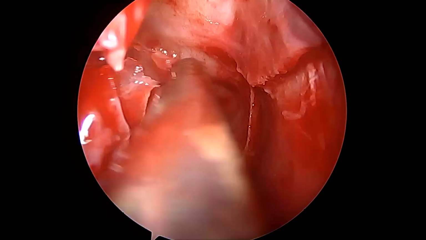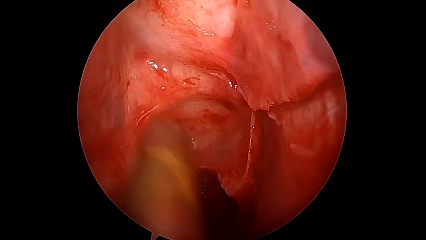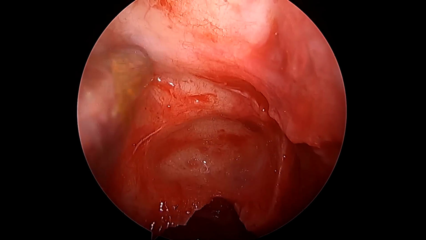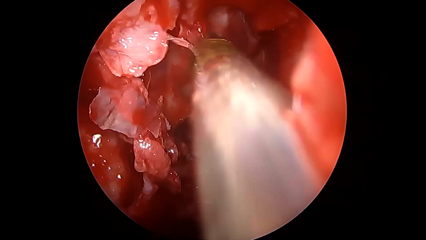Okay, so you can see now almost the entire skull base is visualized. That's the optic nerve right there. That's the optic nerve, and that's the posterior ethmoidal artery, clearly seen right there.